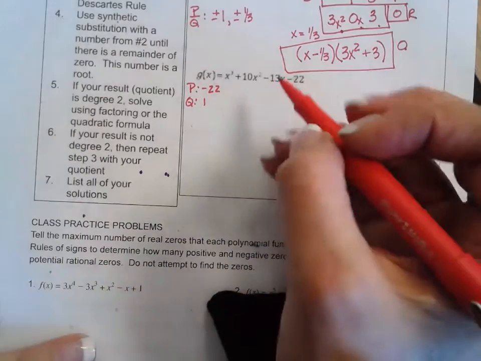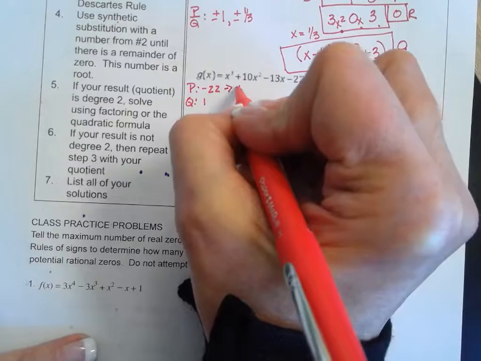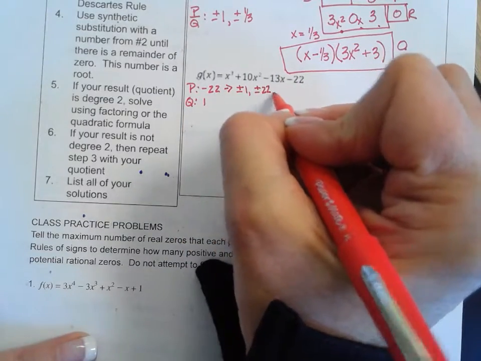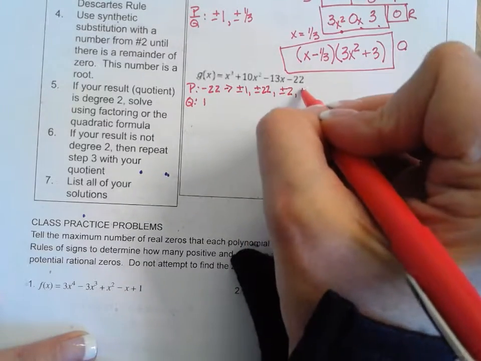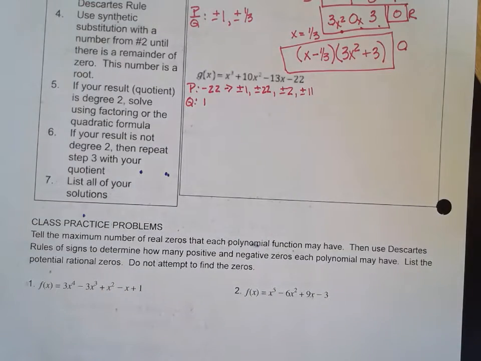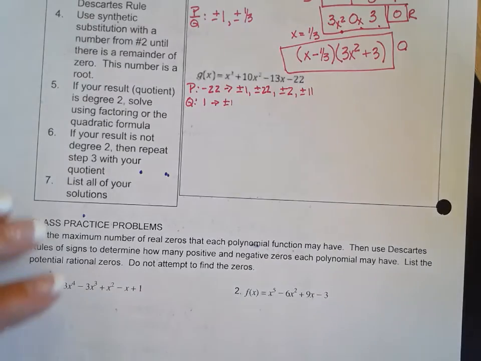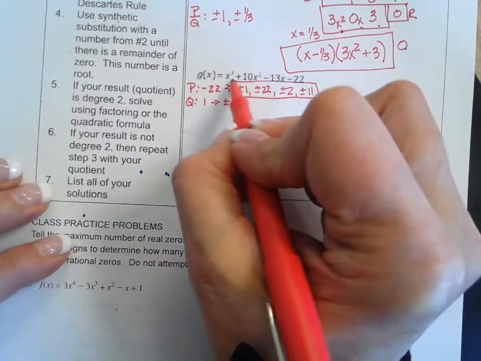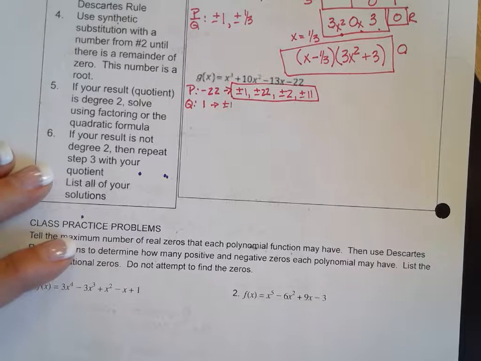All right. So my factors of negative 22 are going to be plus or minus 1, plus or minus 22, plus or minus 2, and plus or minus 11. Luckily, since I just have a plus or minus 1, my P over Q is just the 1, 22, 2, and 11. Okay?